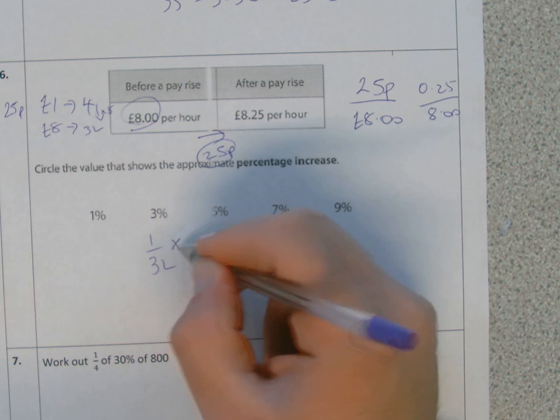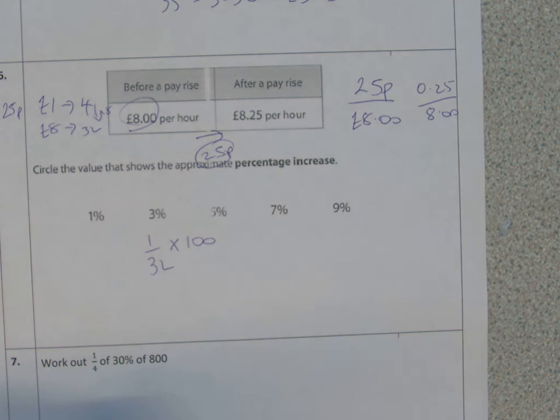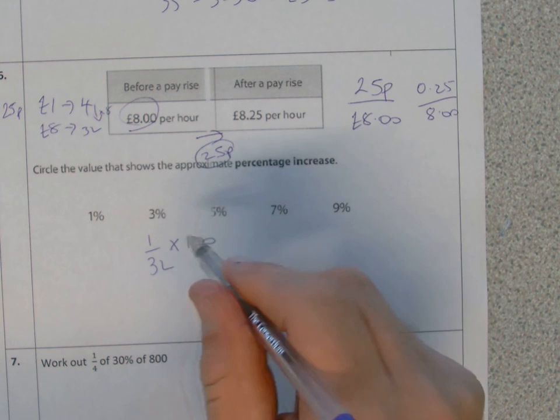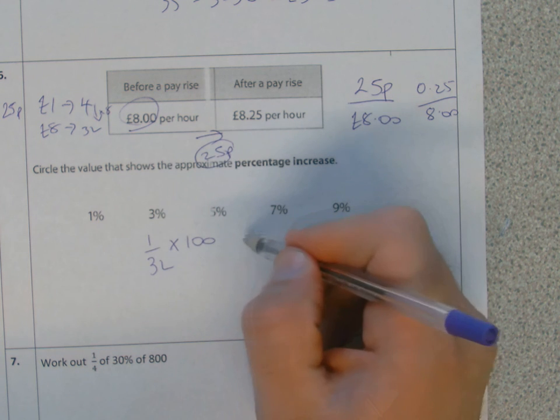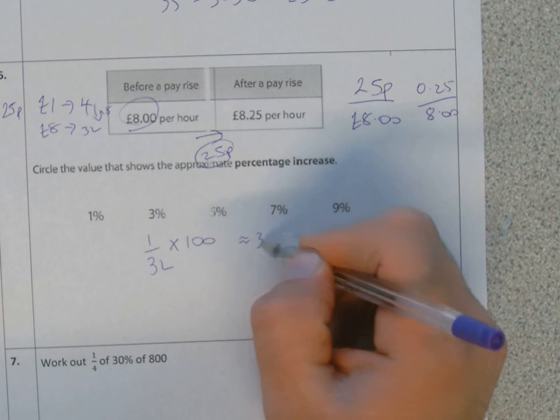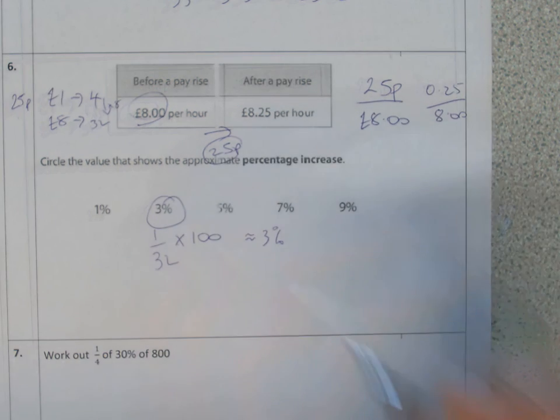Now to change this into a percentage, you would times it by 100, and of course this is non-calculator, but if you think about it, 100 divided by 32 is about 3, isn't it? It's roughly 3. So 3% will be your answer.